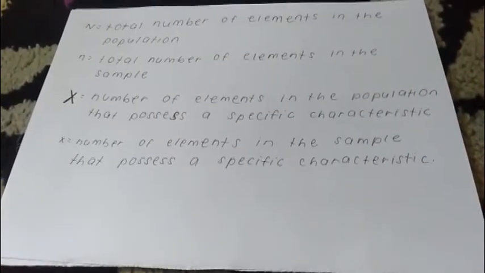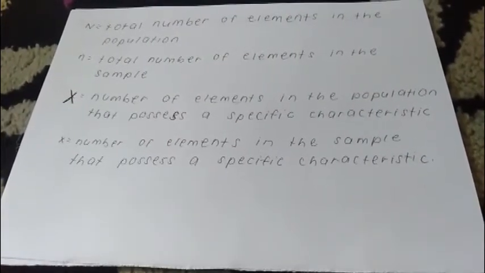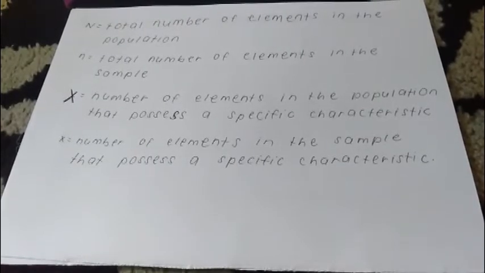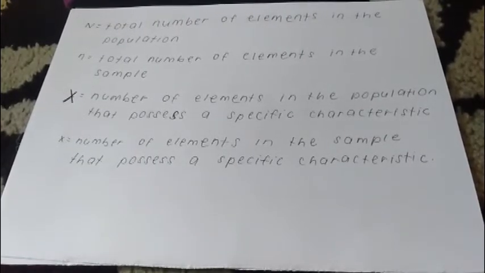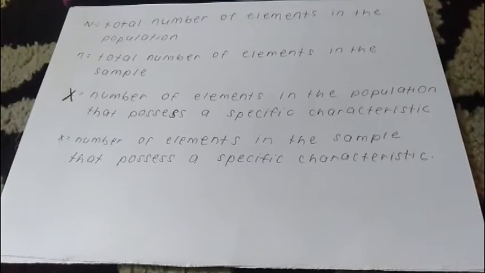Capital N is the total number of elements in the population. Small n is the total number of elements in the sample. Capital X is the number of elements in the population that possess a specific characteristic. Small x is the number of elements in the sample that possess a specific characteristic.